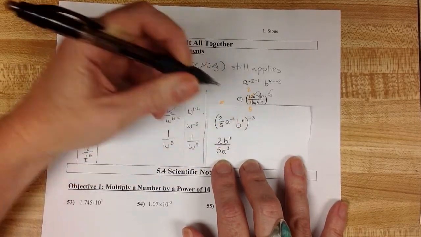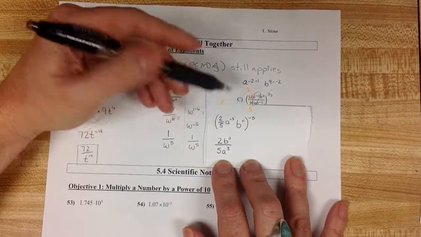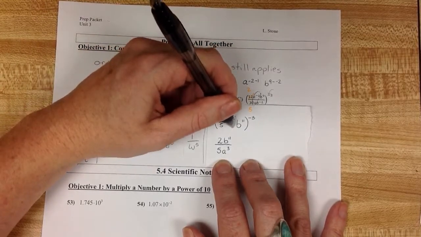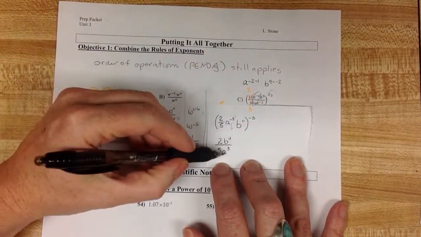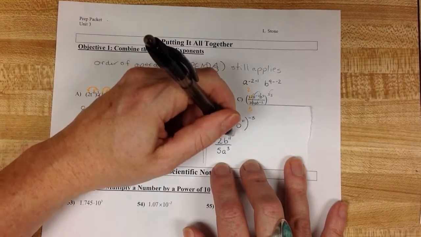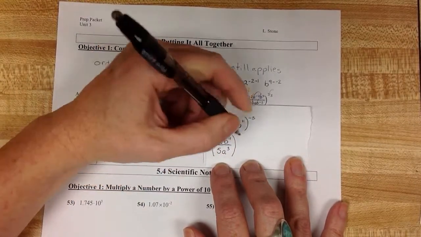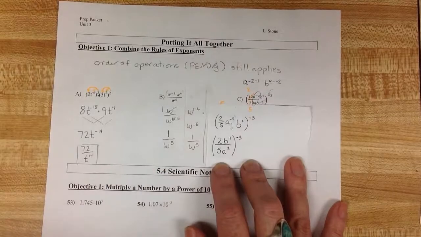will share the denominator with my a to the 3, because I'm taking this a to the -3 down to the denominator in order to make that exponent positive. And all of this is still raised to the -3 power.